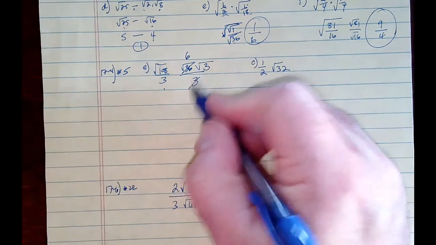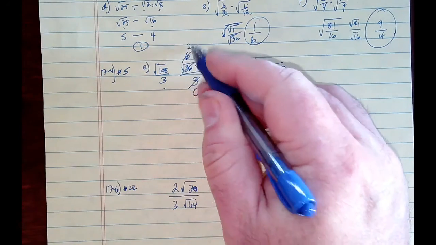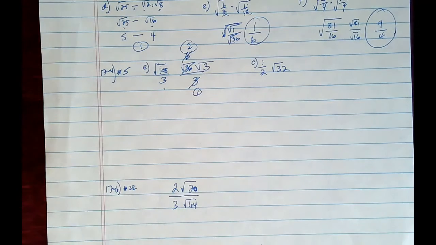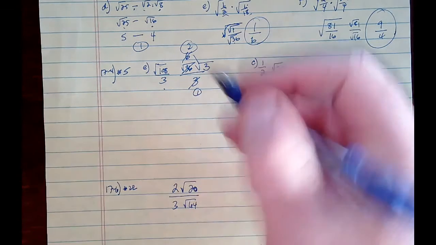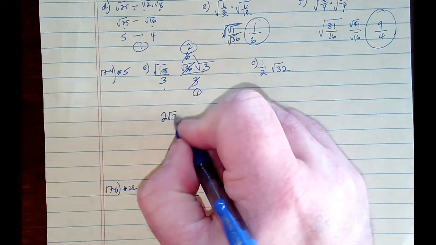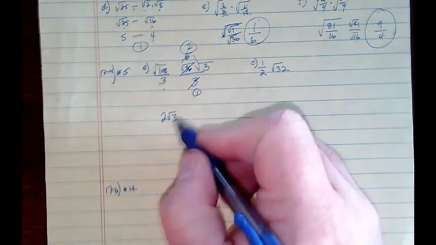And 3 and 6 reduce to 1 and 2 respectively. On top you have 2 and a rad 3. On the bottom you have 1. So the answer is 2 rad 3 over 1, or just simply 2 rad 3.